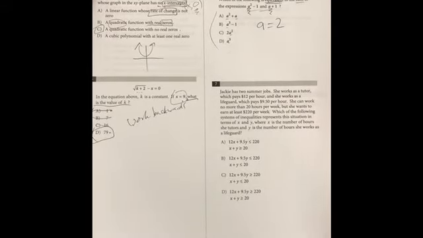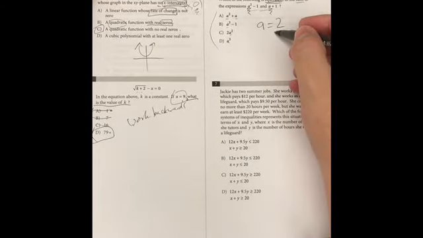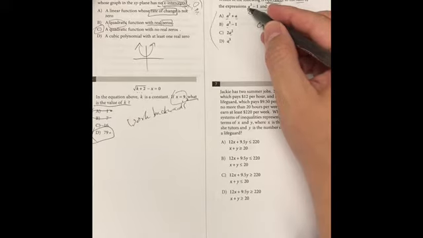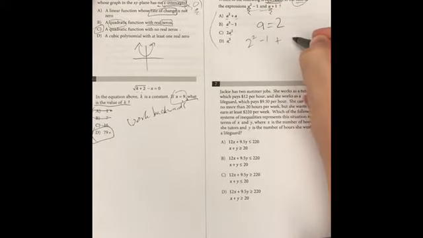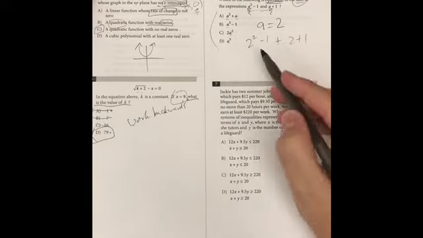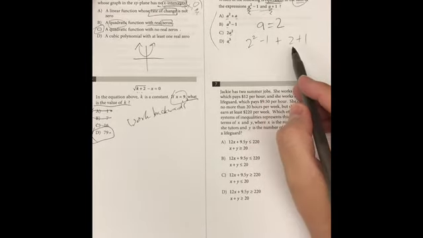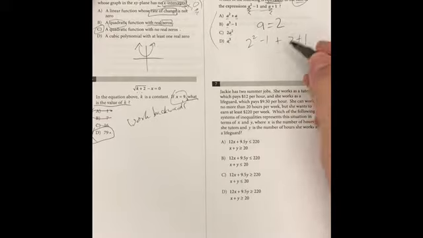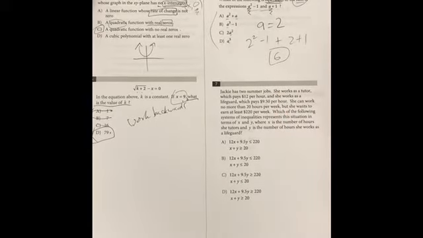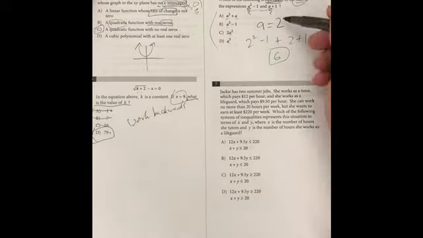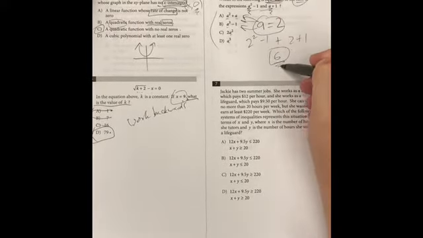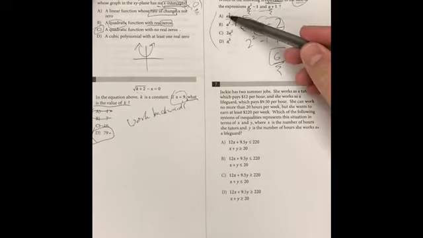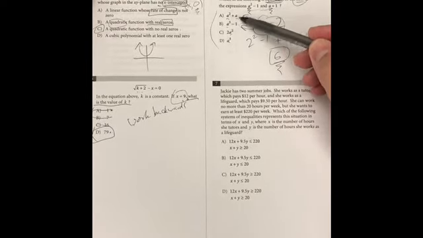I'm just picking 2. If I pick 2, put it into the a here. 2 squared minus 1. This is a sum, so I'm adding 2 plus 1. Well, that's 4, 6. 6 is the answer. Now I take this same 2 and I put it into all these a's over here, and I'm going to try to see which one gives me a 6. 2 squared is 4 plus 2 makes 6.